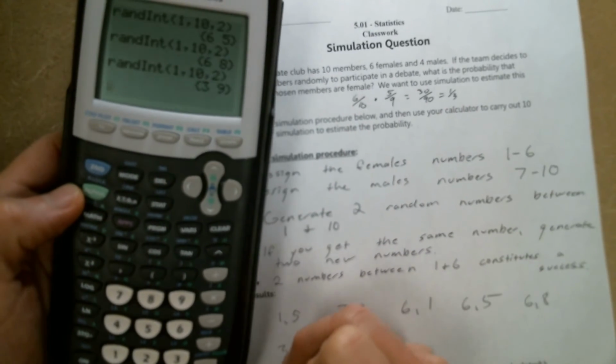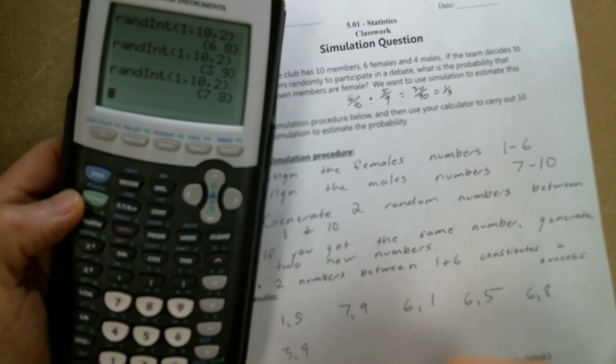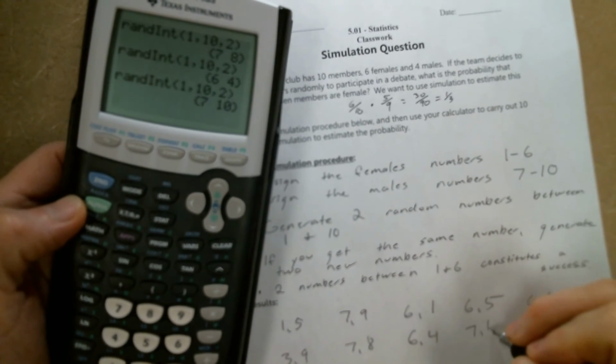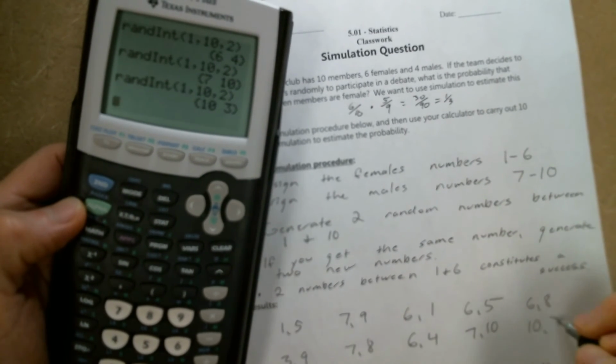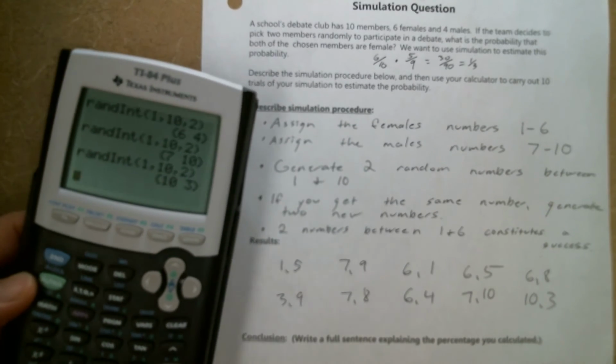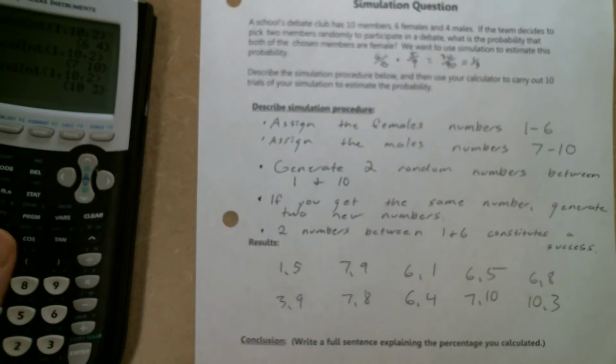Then a 3 and a 9. A 7 and an 8. A 6 and a 4. A 7 and a 10, and a 10 and a 3. All right, and that's what I was saying. If you ever got the same number twice, you could just hit enter again and get 2 new ones.